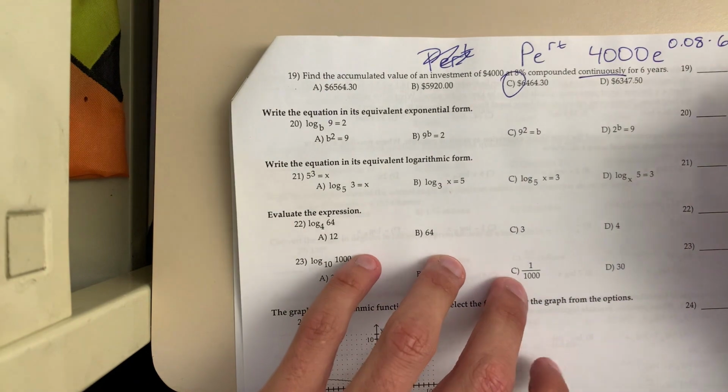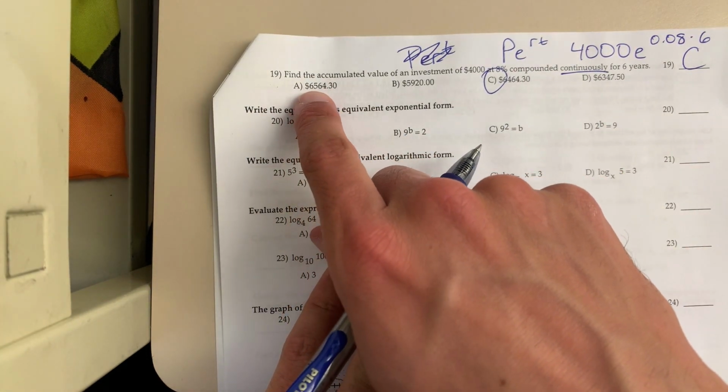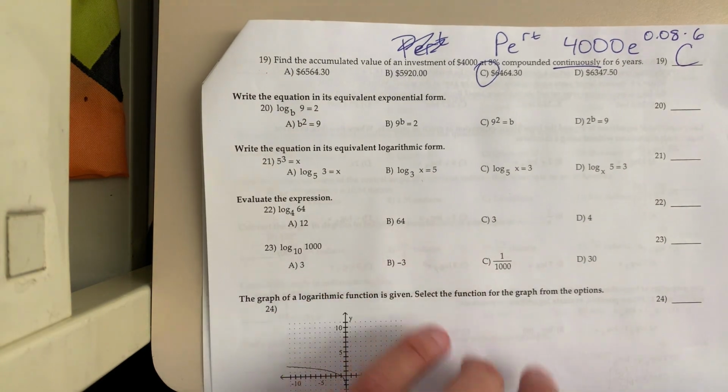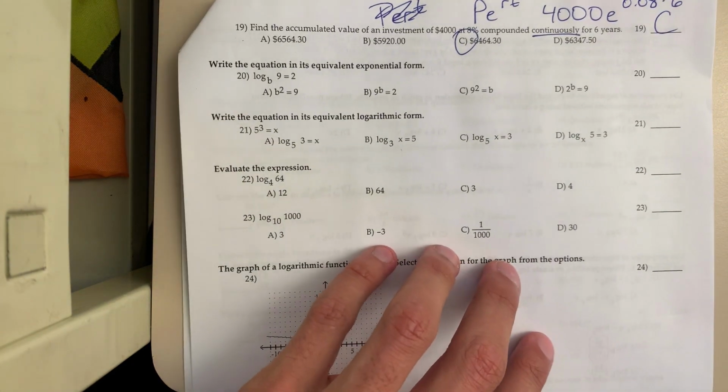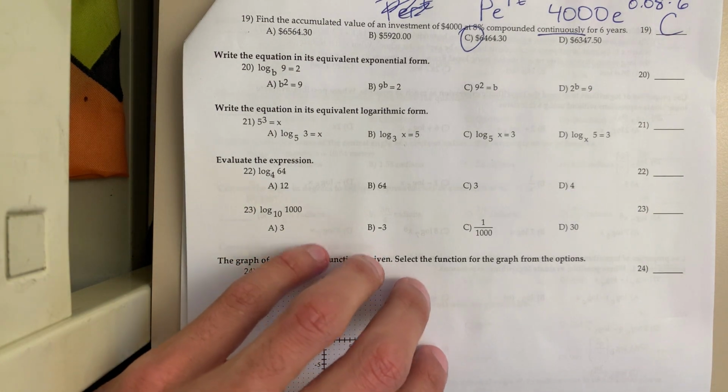So 64, 30. Be careful, read carefully, right? Because that says 65, very close. They almost got me with that one. Okay, number 20, write this logarithm in exponential form, right?